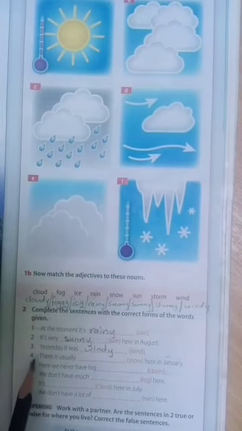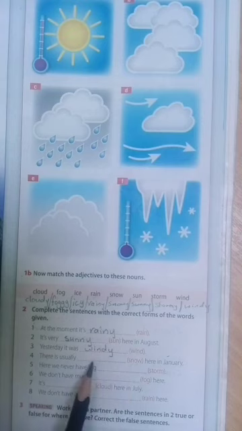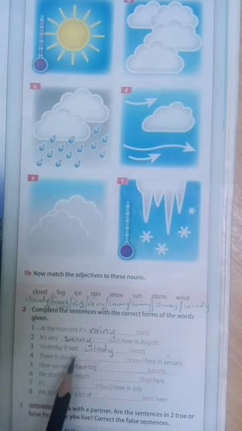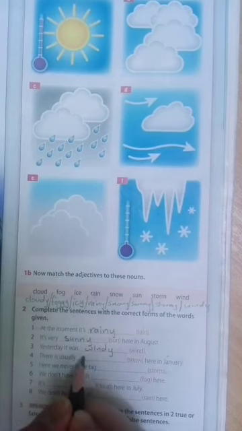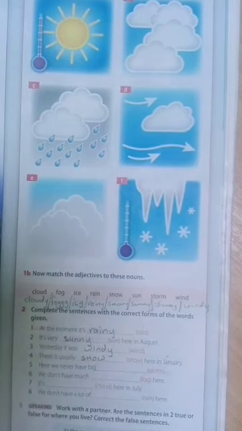Now number 4, there's usually snow here in January. There is usually snow or snowy? Yes, we should put a noun. There is snow. There is usually snow. So we should put here what? The word snow, as you can see here.